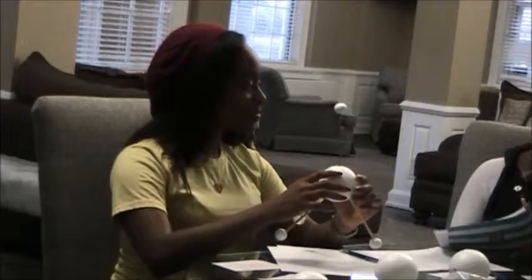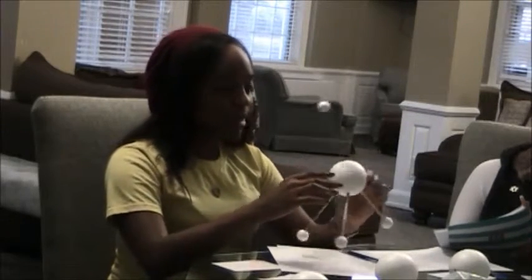And my tetrahedral model is complete. Okay, so what are the bond angles? This bond angle is 109.5.